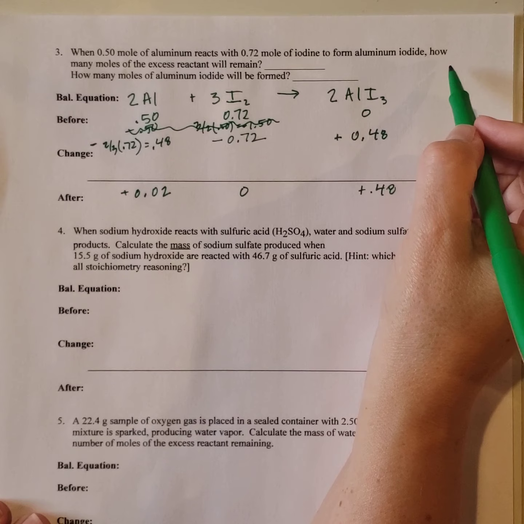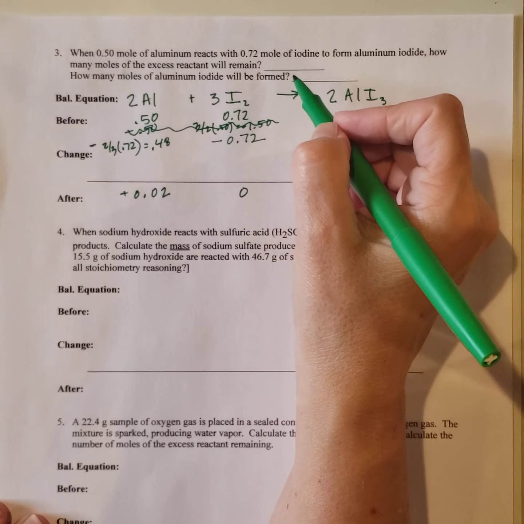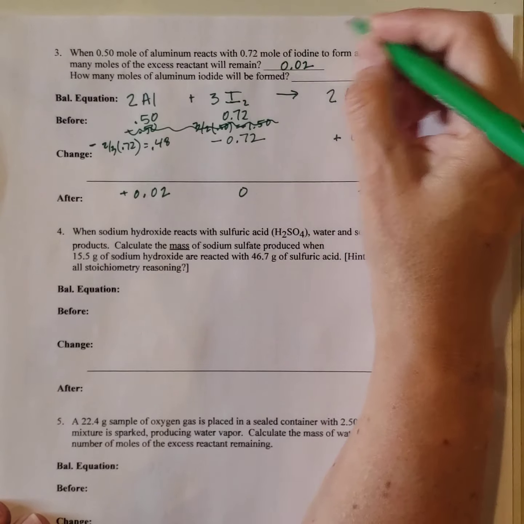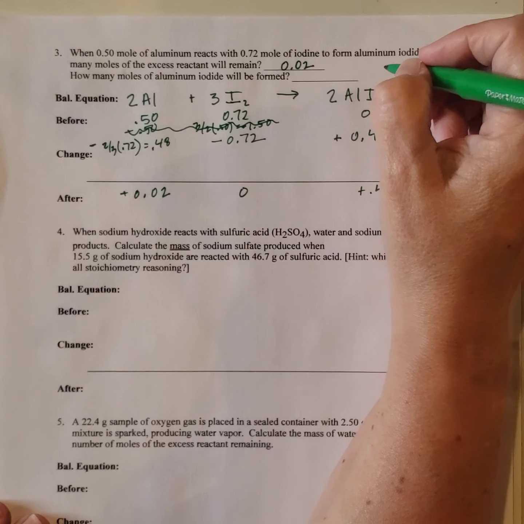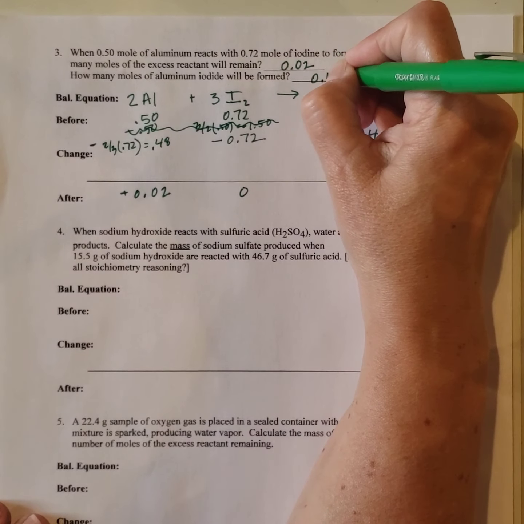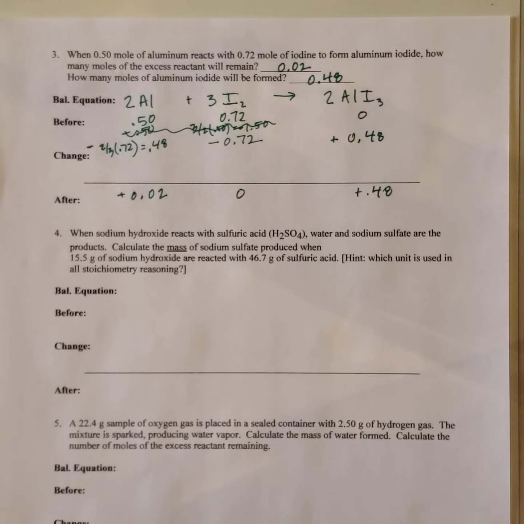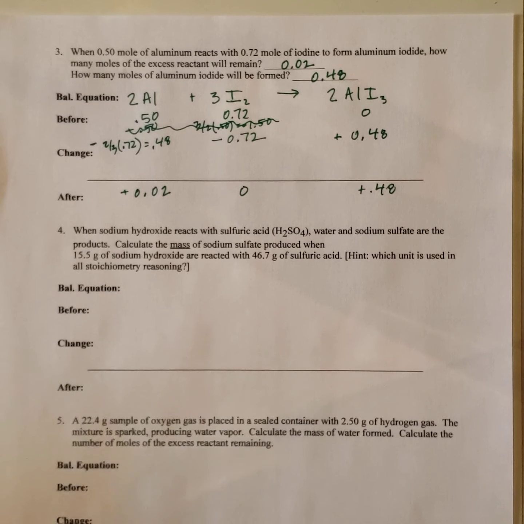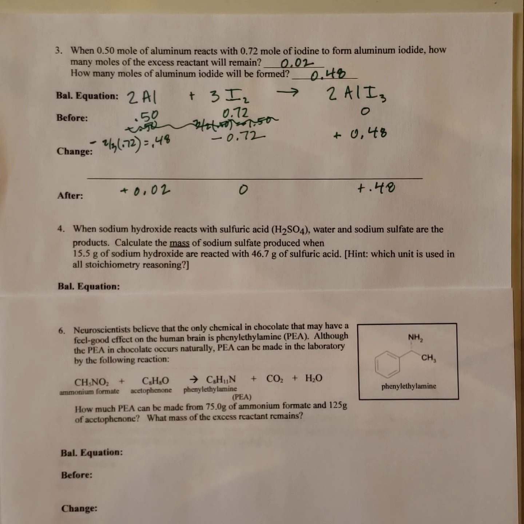So it asks us how many moles of excess reactant will remain. This would be 0.02. How many moles of aluminum iodide would be formed? This will be 0.48. So now you have 4, 5, and 6 to work through.